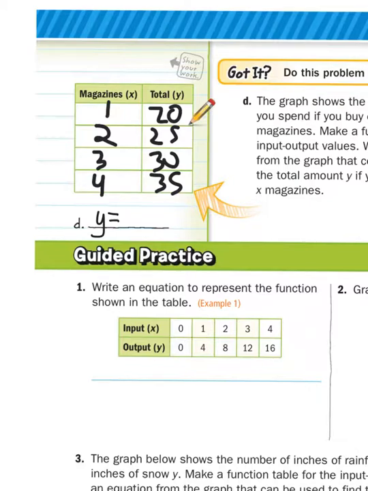Now, trying to figure this out, I'm looking here. I'm like, all right, 1 plus 19 is 20. 2 plus 19 is 21, so it's not addition. 1 times 20 is 20. 2 times 20 is 40, so it's not multiplication. So this is going to be one of those more complicated ones. So remember, you look over here, see what it's counting by going down the column. So it's plus 5, plus 5, plus 5. That means your function is going to start with 5x.